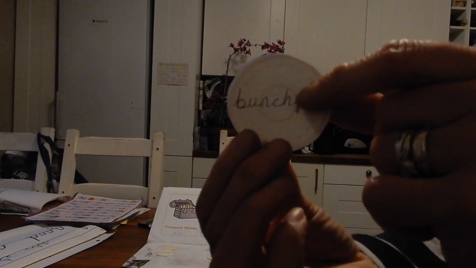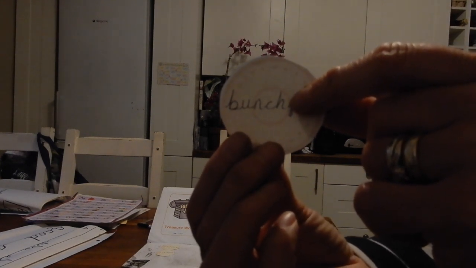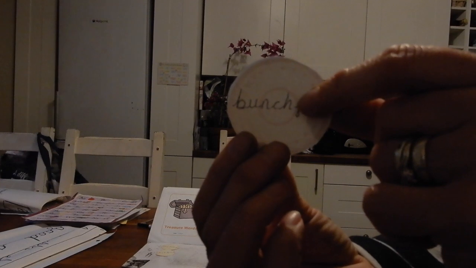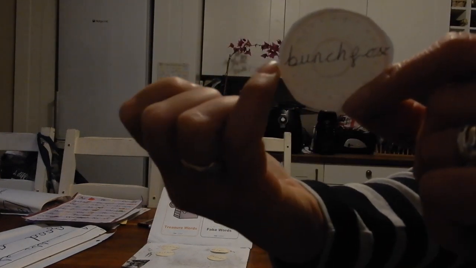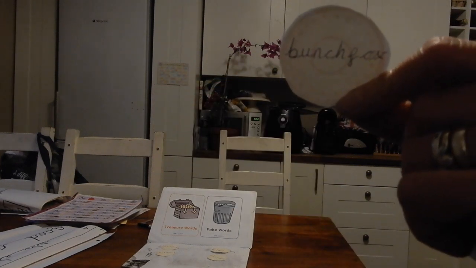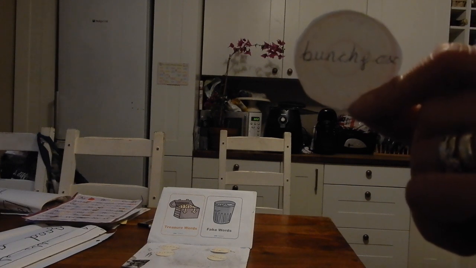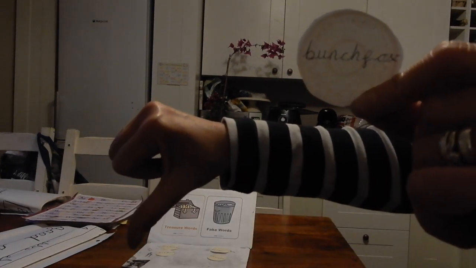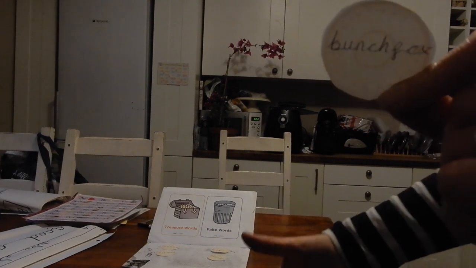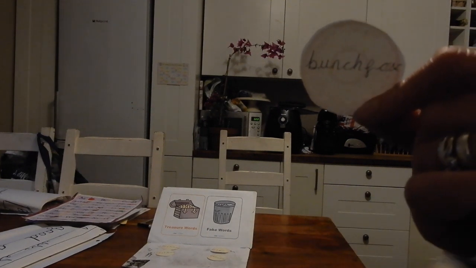Now, if you're going to work on it together, we've got b, u, n, ch, bunch. And then the second syllable, fox. You can just see it disappearing off the coin. Fox. Bunch, fox. Bunch fox. So not lunchbox, but bunch fox. Real or rubbish? It's rubbish. You might get a bunch of foxes, but this is just bunch fox as one word. So that is a rubbish word in the dustbin.